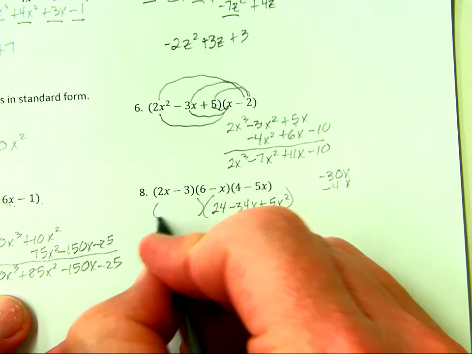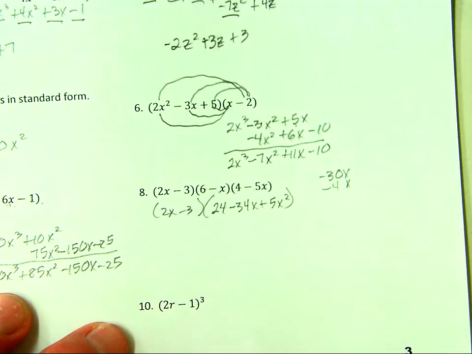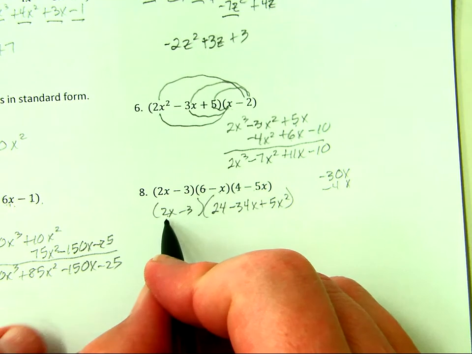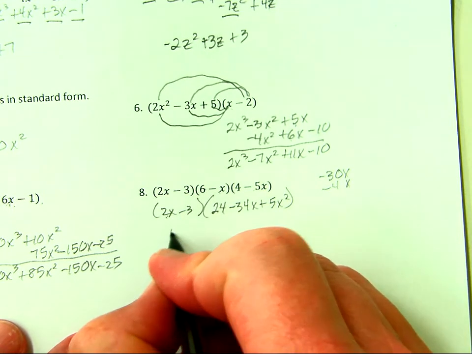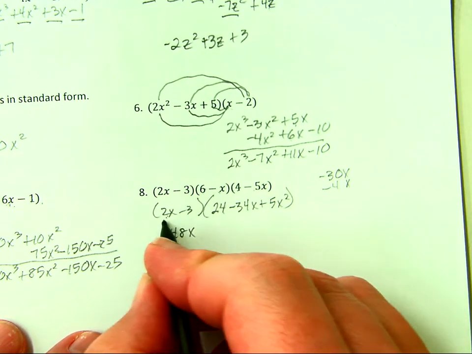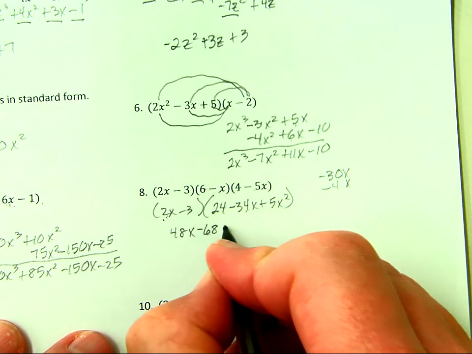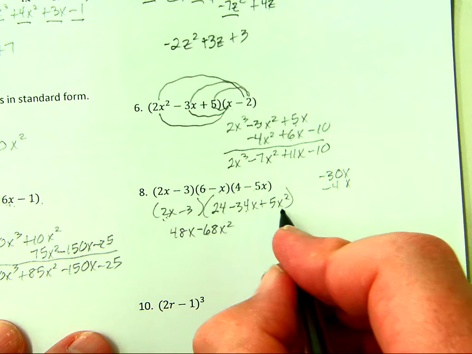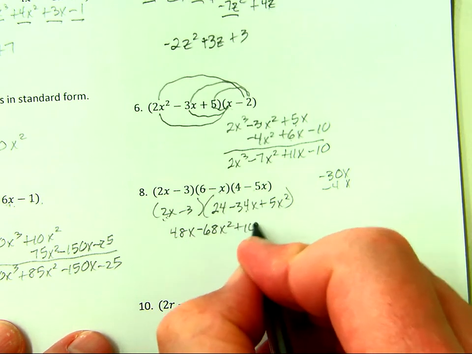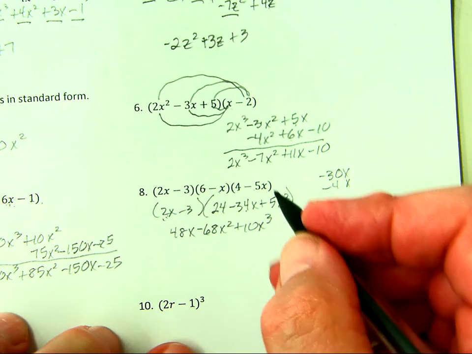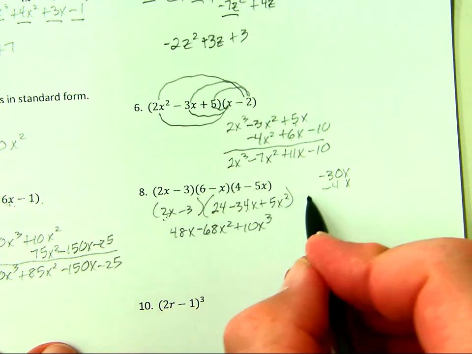Well, now we're going to take that times 2x minus 3. So we take 2x times all these. So 2x times 24 is 48x. 2x times a negative 34 is a negative 68x squared. And 2x times 5x squared is 10x cubed. Then we're going to take a negative 3 times all these.